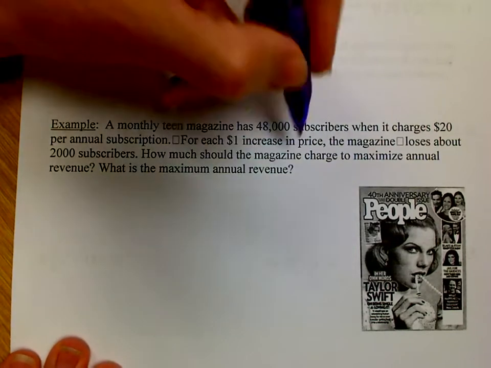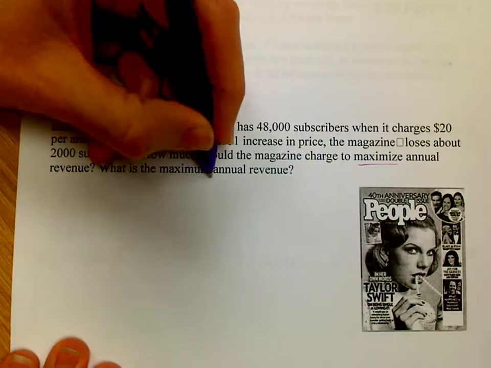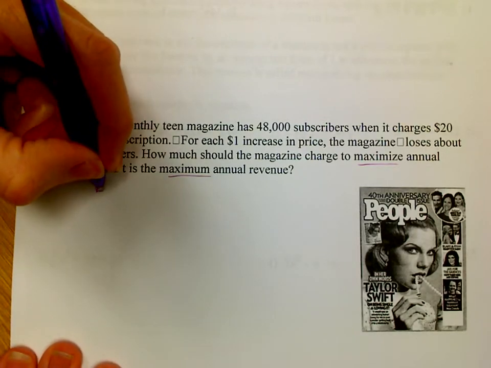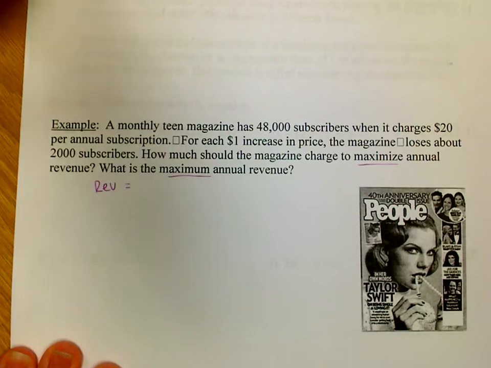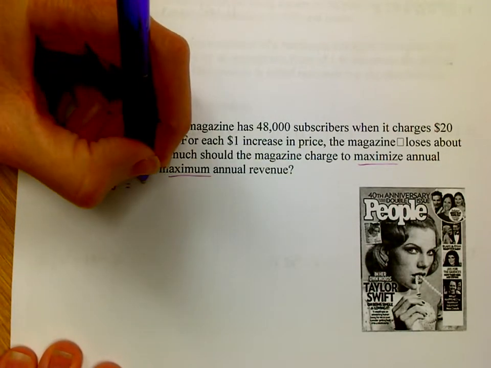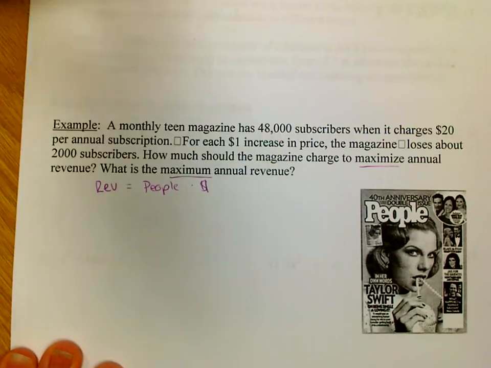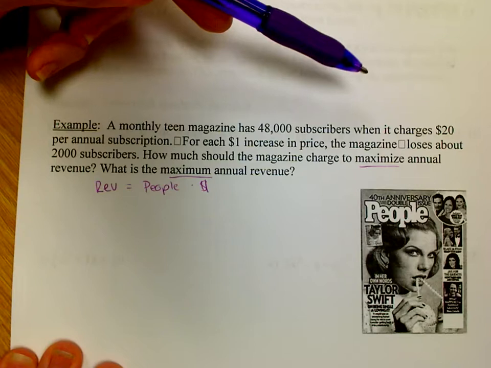Okay. Well, the first thing that jumped out to me was they keep asking about a maximum. And if you think back to last chapter, that means that they're really interested in the vertex. So let's just start with what we know right now. We know right now that the revenue they're bringing in can be found by doing the number of people who are subscribing times the price they're charging. So if we wanted to know how much money they're making right now, we would take 48,000 times 20.